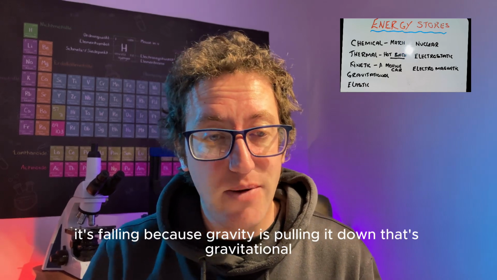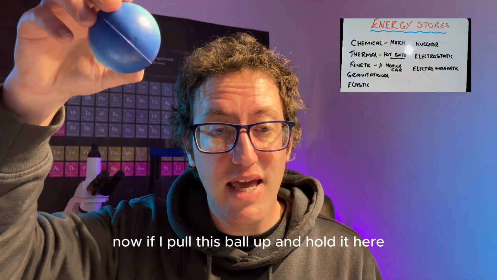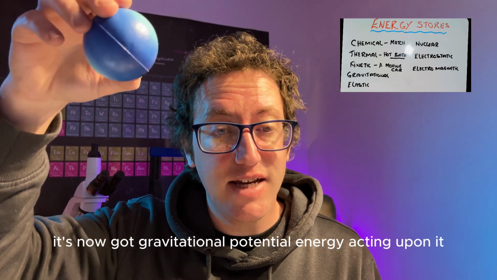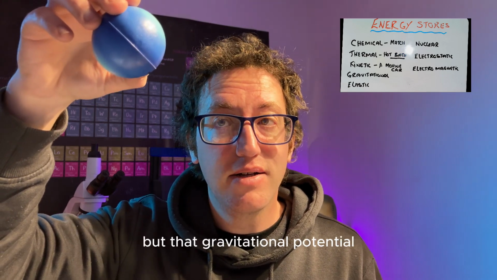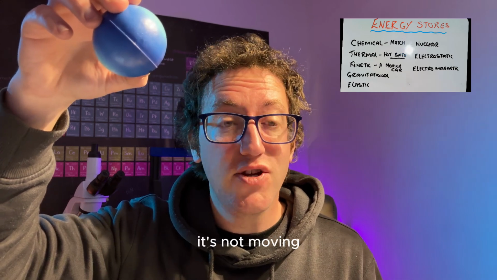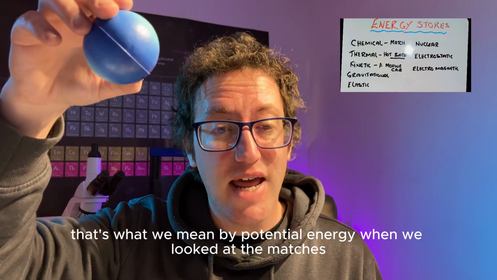That's gravitational. Now, if I pull this ball up and hold it here, it's now got gravitational potential energy acting upon it. But that gravitational potential energy is just being held there, isn't it? It's not moving. That's what we mean by potential energy.